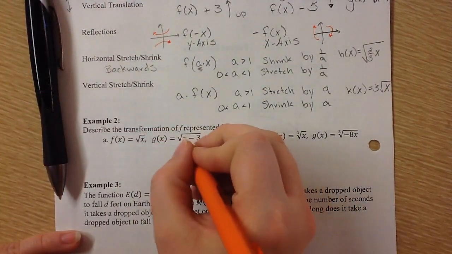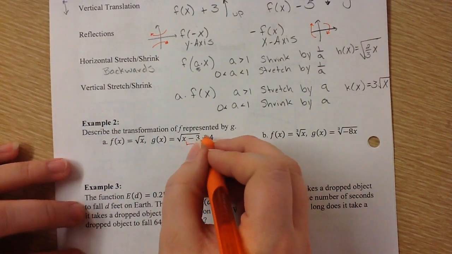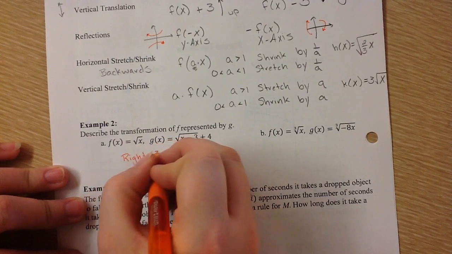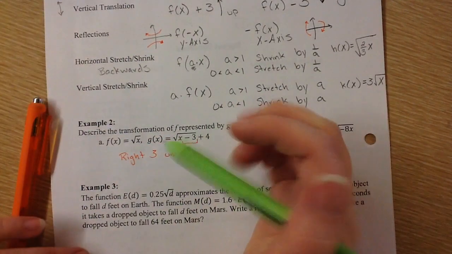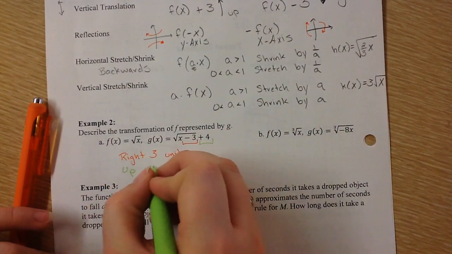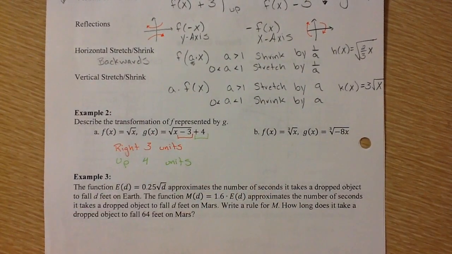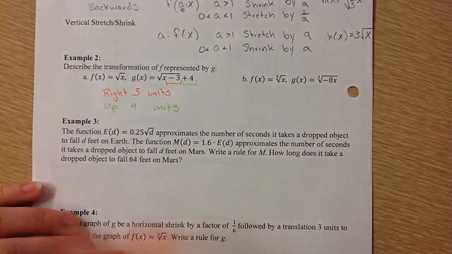This first one is subtracting 3. That's inside the function. So that subtract 3 inside the function is going to shift this to the right 3 units. Okay, and then this plus 4 on the outside is then going to shift it up 4 units. So that plus 4 is going to go up 4 units since it's outside there.